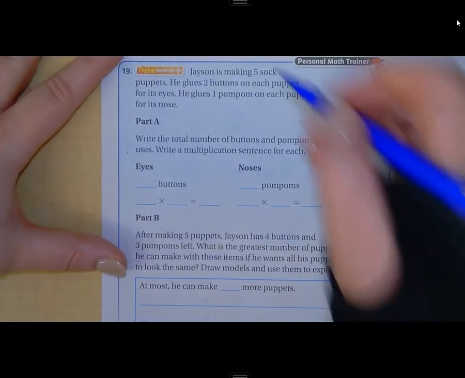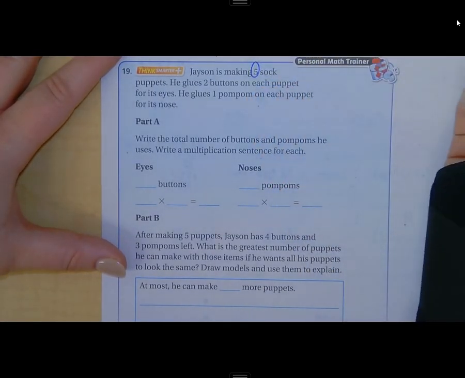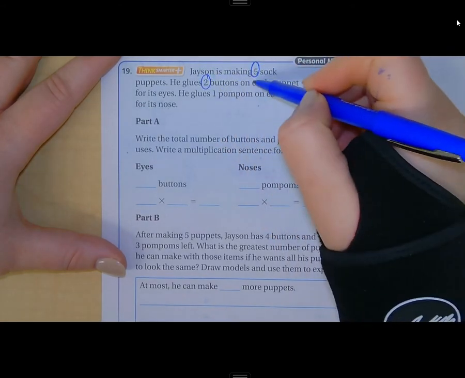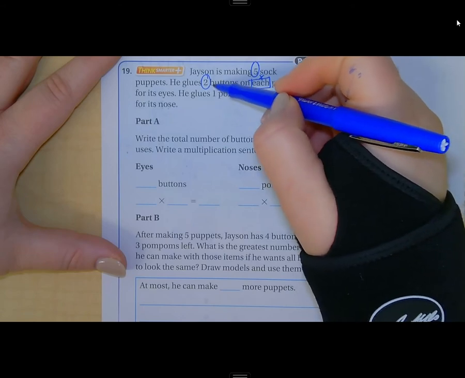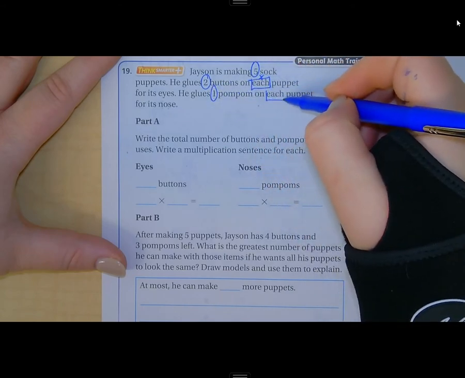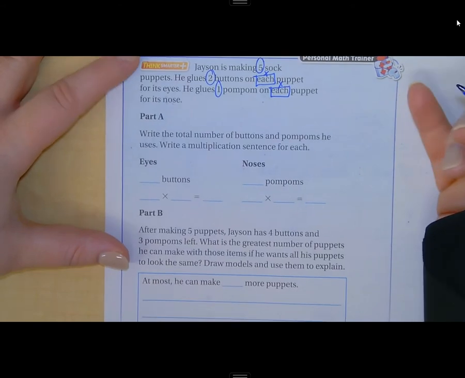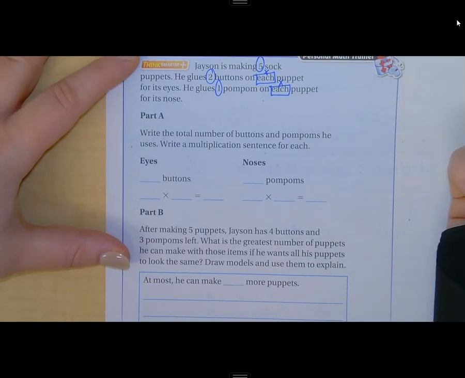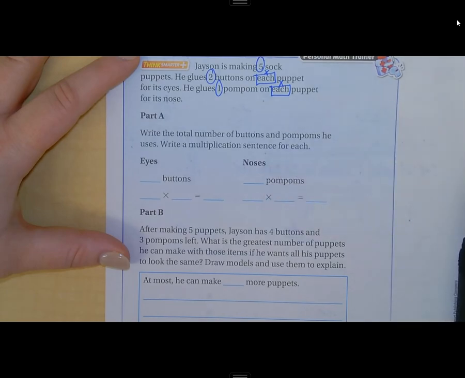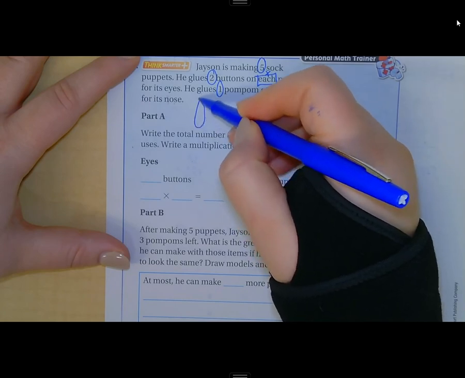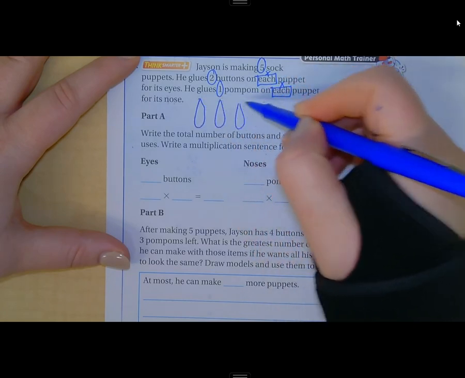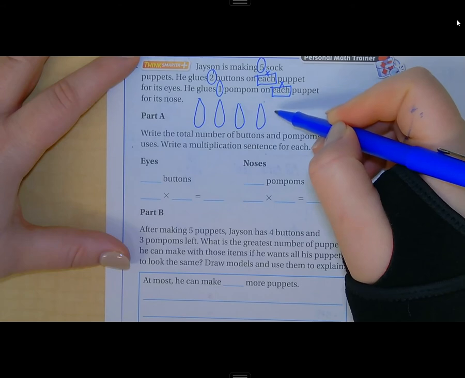Okay, let's keep going. Jason is making 5 sock puppets. He glues 2 buttons on each puppet for its eyes. He glues 1 pom-pom on each puppet for its nose. Write the total number of buttons and pom-poms he uses. Okay, so the first thing that you need to do is draw a picture. That's the easiest way to do that. So let's draw 5 sock puppets. I'm just going to draw them like this. I don't really know what they look like.